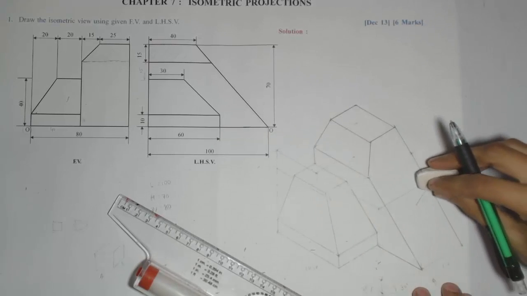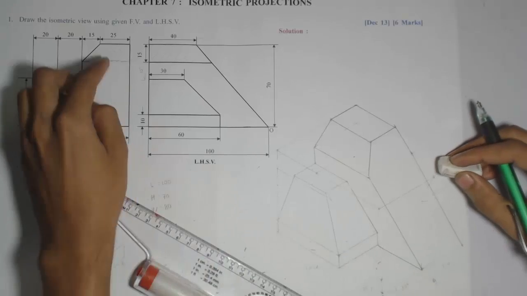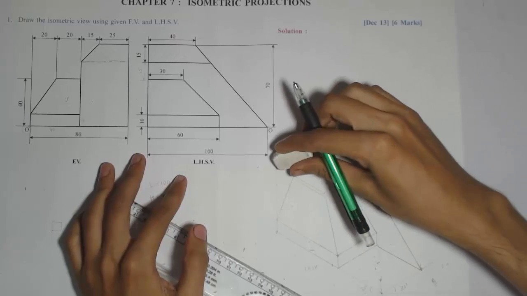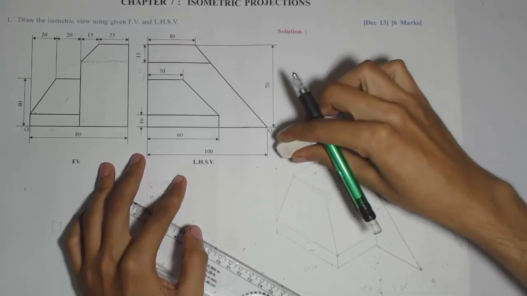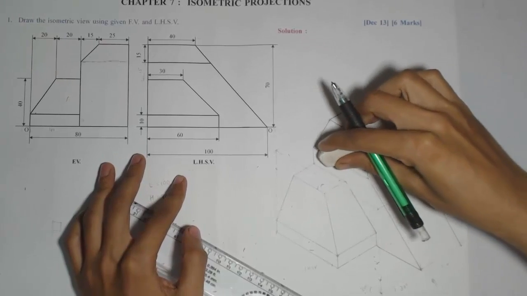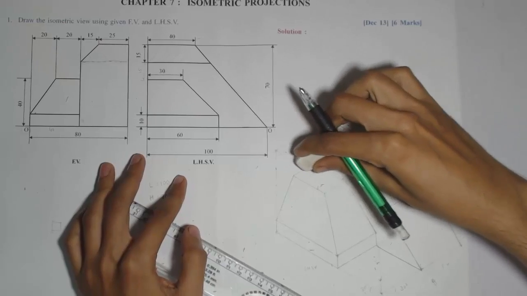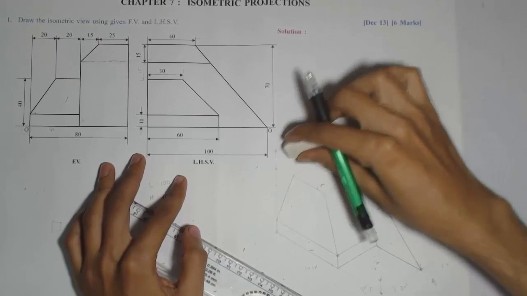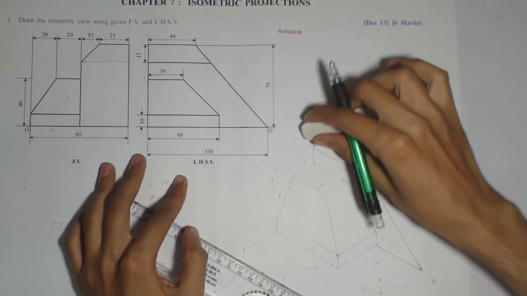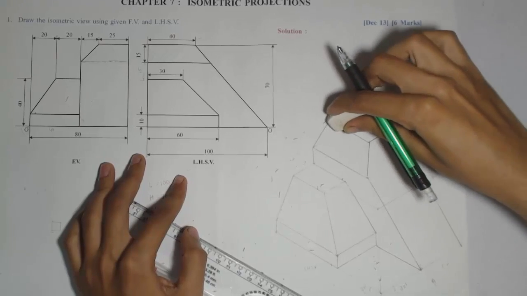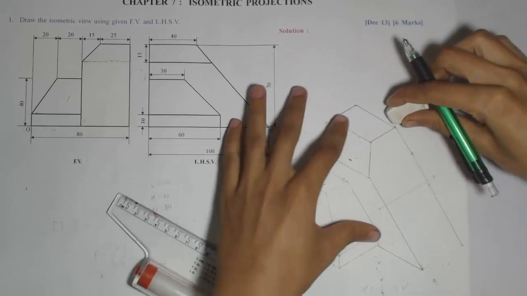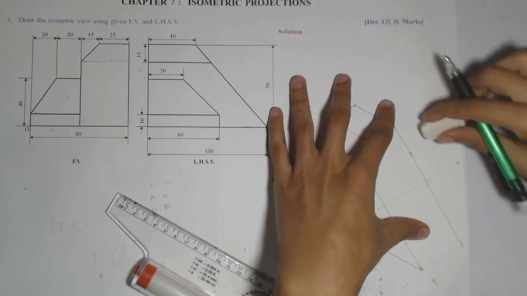Now, after reaching the topmost height, your solution is complete. Now you can just keep the final view and erase the rest of the lines. You can erase that box also. The part of the boundary of the box which is not the part of that object can be erased, and those projectors initially drawn can also be erased.